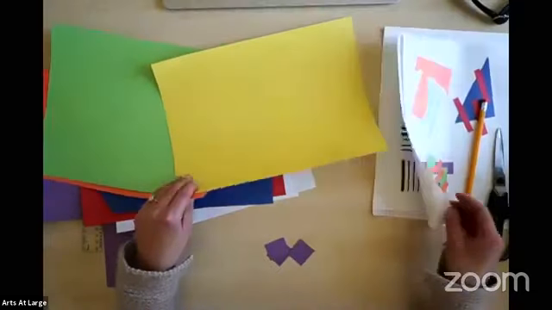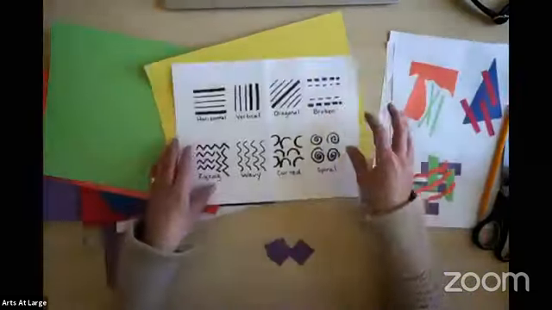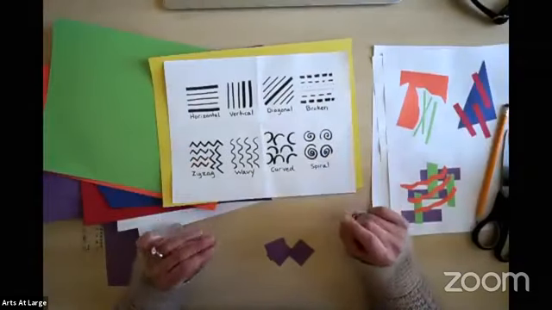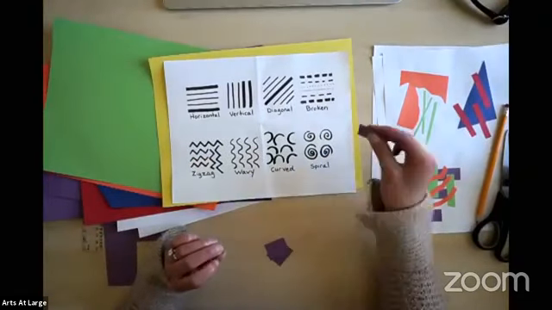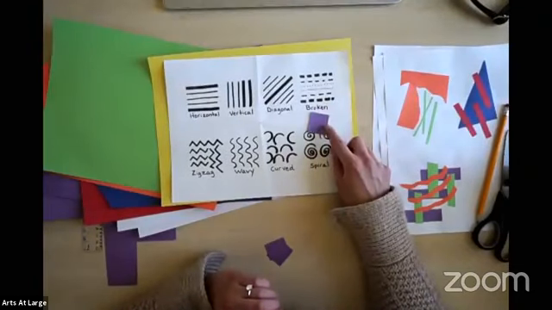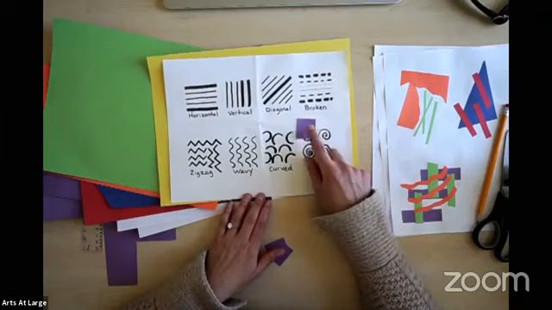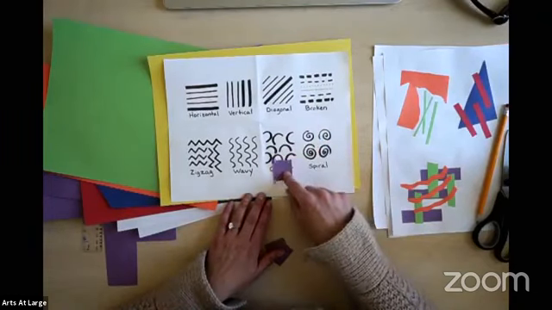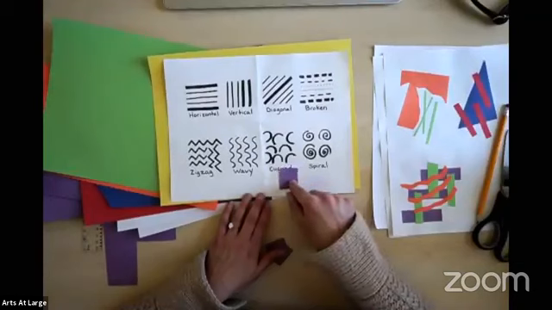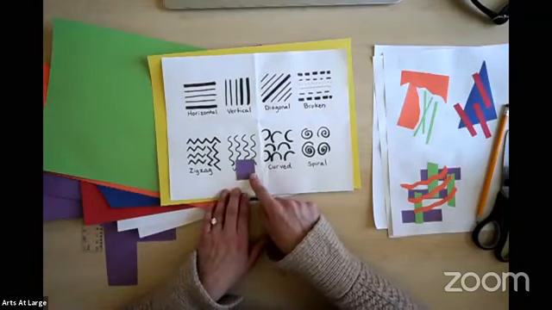Let's look at our line sheet. I think I'm gonna think of contrast for the shapes also in addition to the colors. So what is the most different than the square? I think I'm gonna try wavy lines.